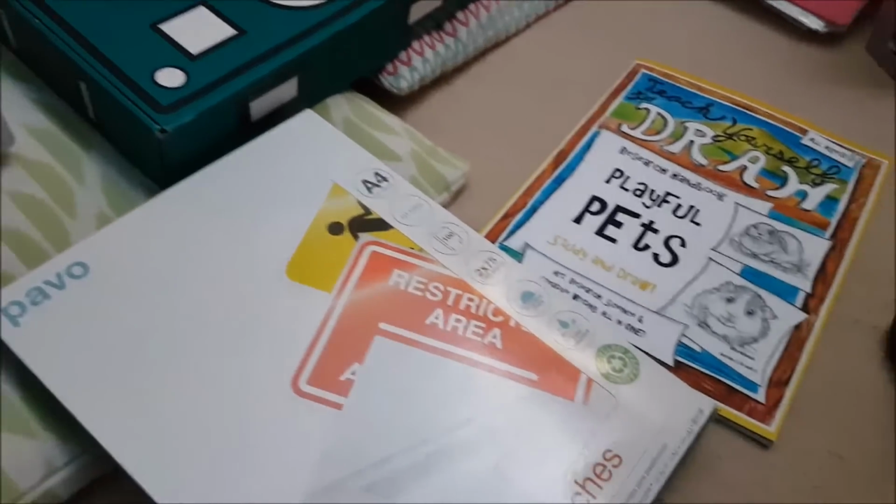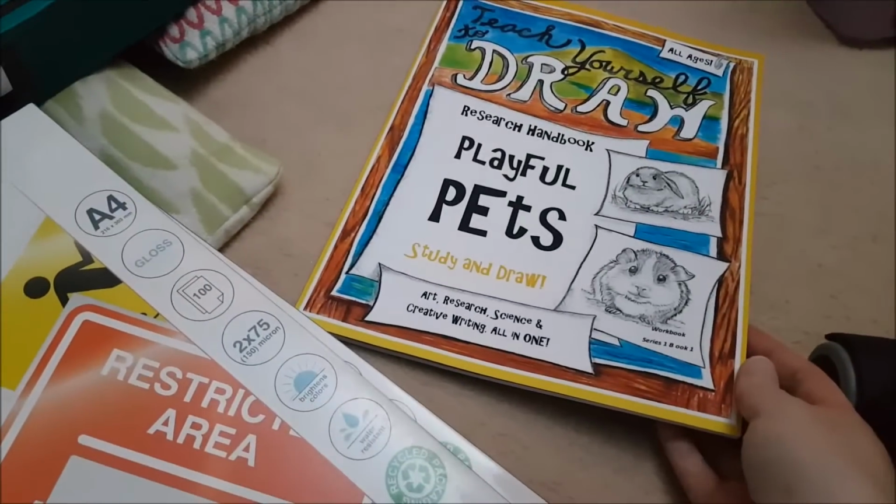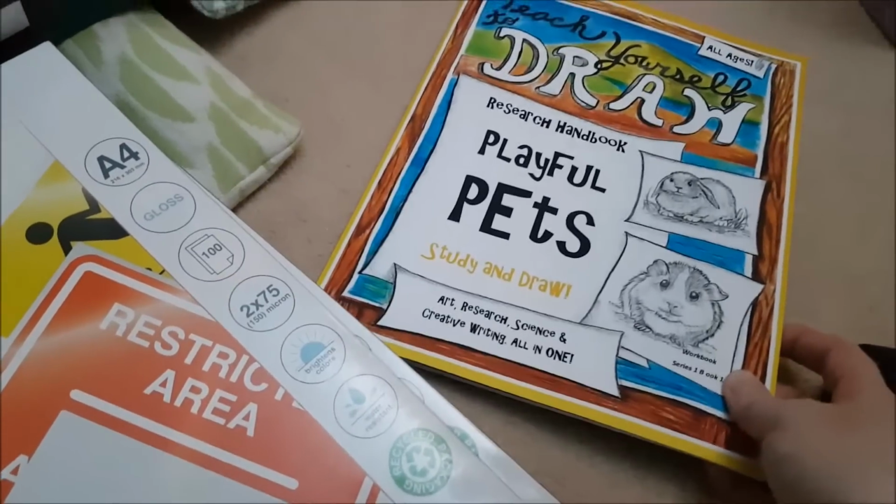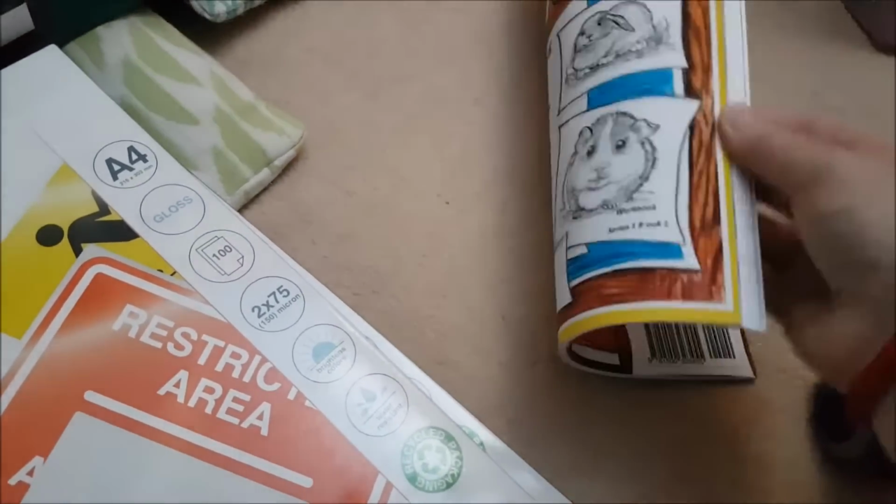So what has come this week in the post are 2 packs of laminating pouches. I got this Teach Yourself to Draw Research Handbook Playful Pets. I thought we could use this over the summer, and I'll hand into the new school year as well, obviously.